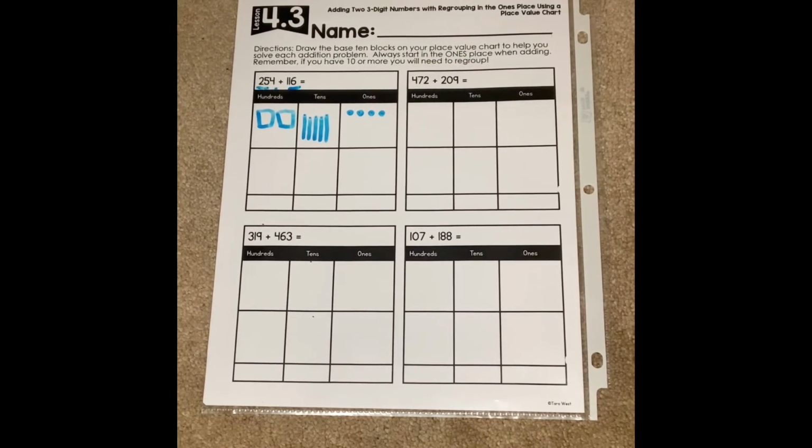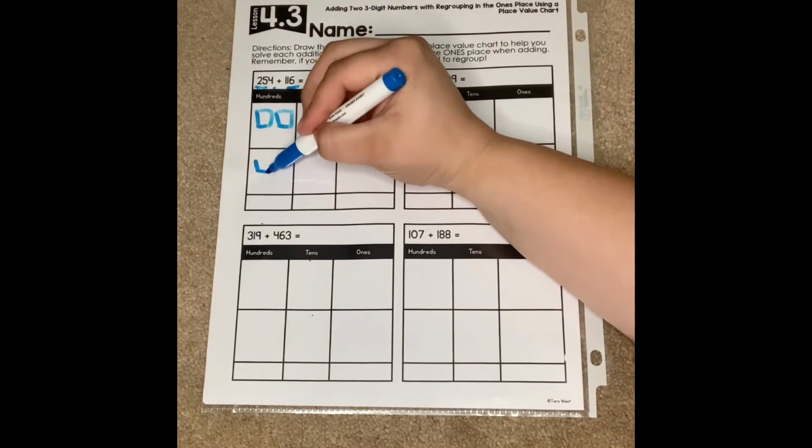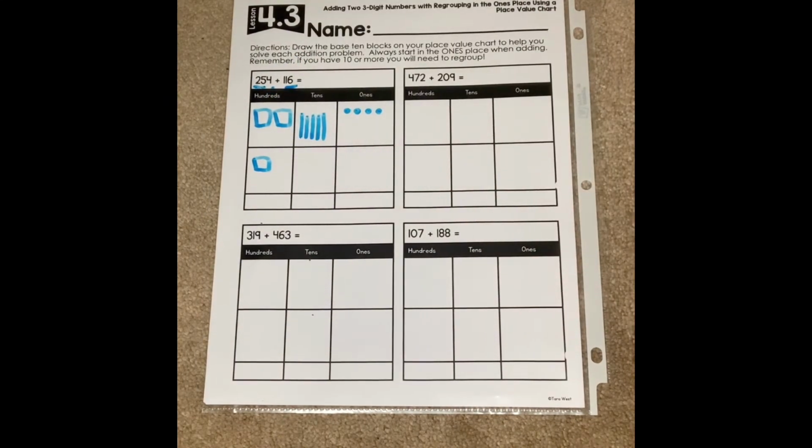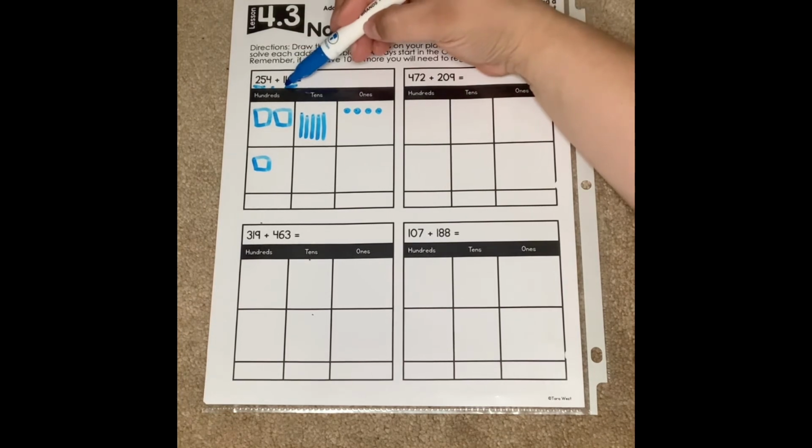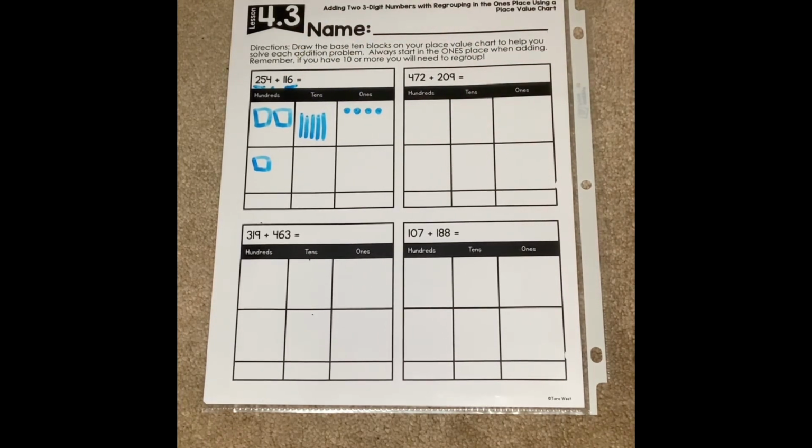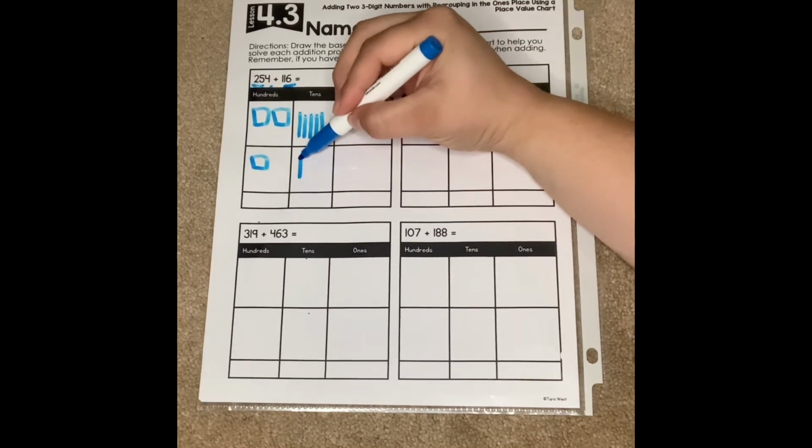116. So how many hundreds are in the number 116? 1, right. So I'm going to draw 1 square. And how many tens are in the number 116? How many are in the tens place? Right, 1. So I'm only going to draw 1 line.